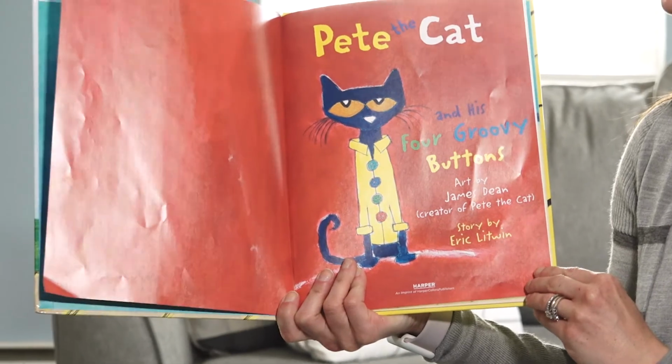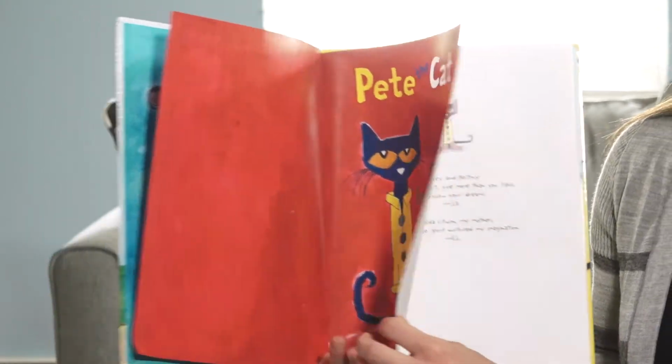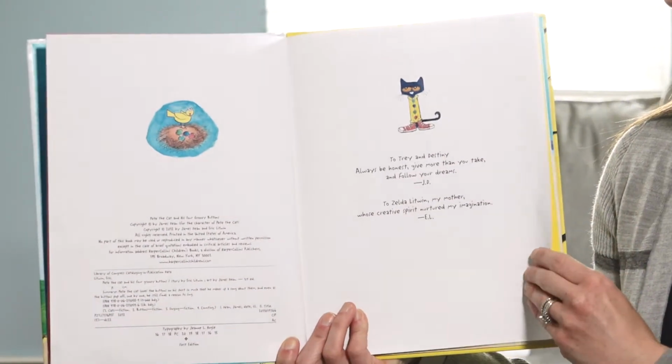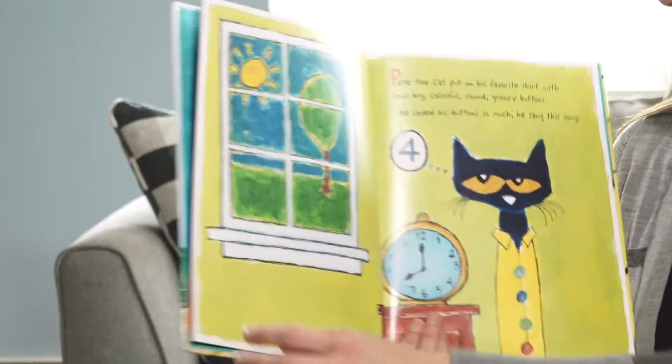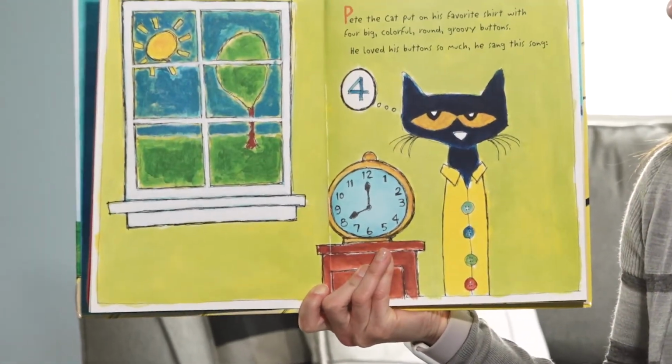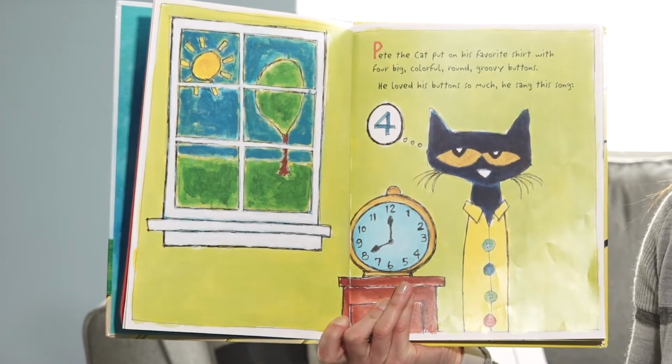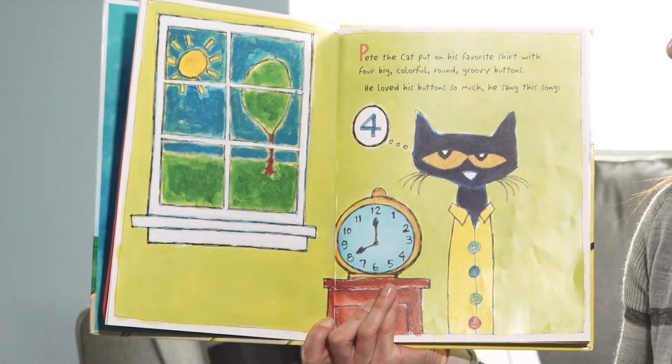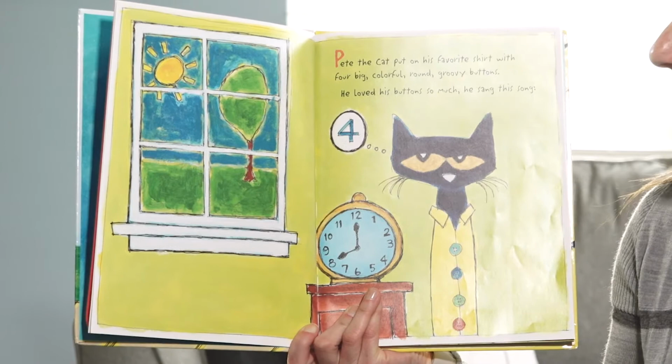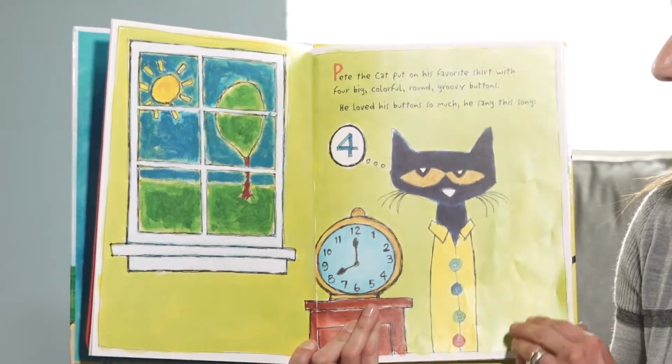Pete the Cat and His 4 Groovy Buttons. Pete the Cat put on his favorite shirt with 4 big, round, colorful, groovy buttons. He loved his buttons so much, he sang this song.